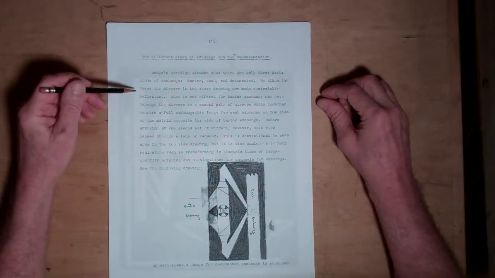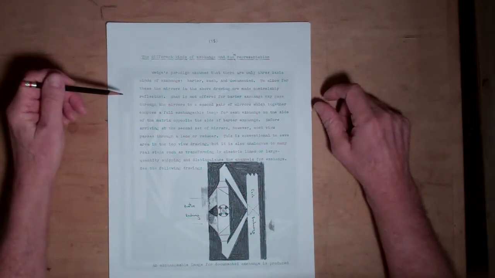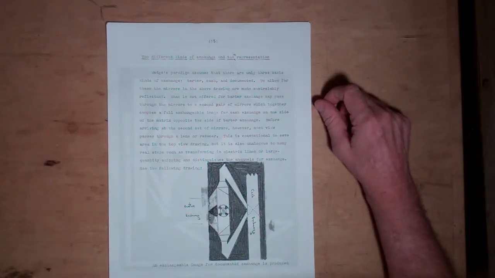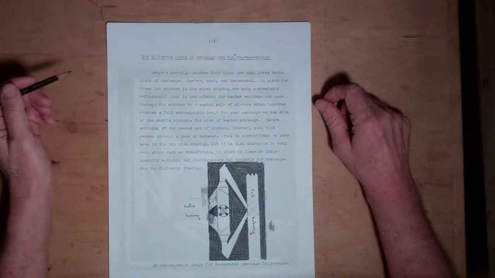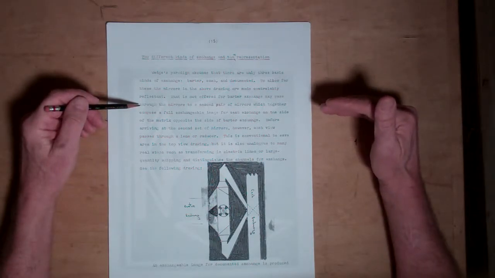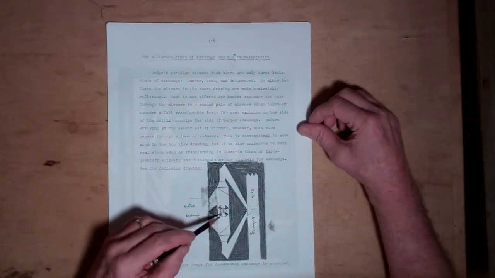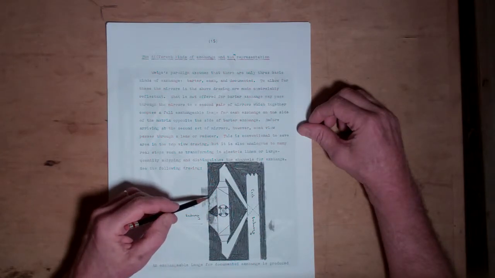To allow for these, the mirrors in the above drawing are made controllably reflectant. What is not offered for barter exchange may pass through the mirrors to a second pair of mirrors. Actually, I think I mean through the image, like a filter. Let's see. There's the mirrors.